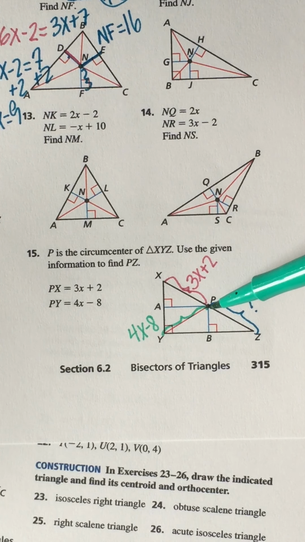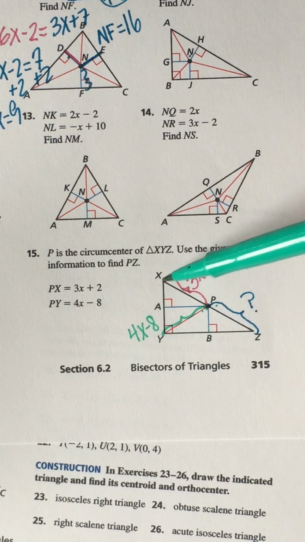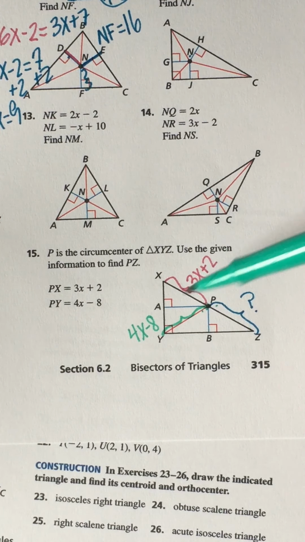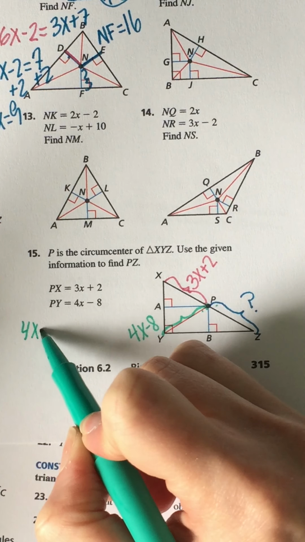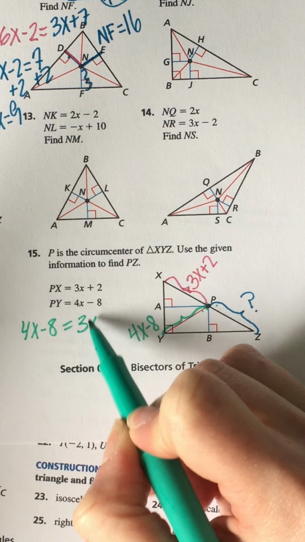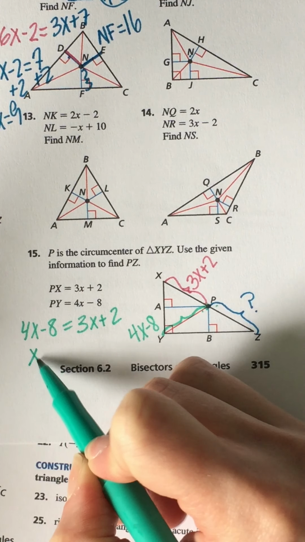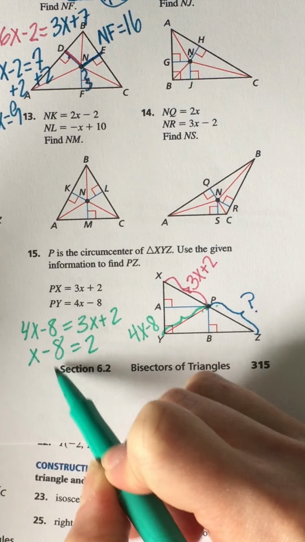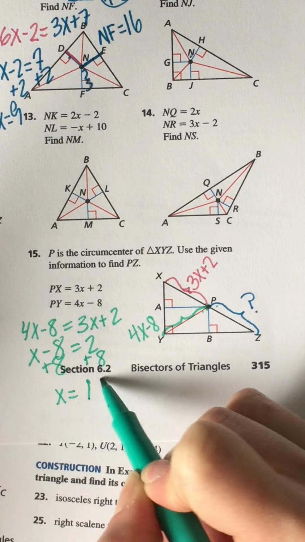Since P is the circumcenter, this point is equidistant from all the vertices. That means these two expressions have to equal each other. So 4x minus 8 equals 3x plus 2. Subtract 3x, so x minus 8 equals 2. Add 8, so x equals 10.